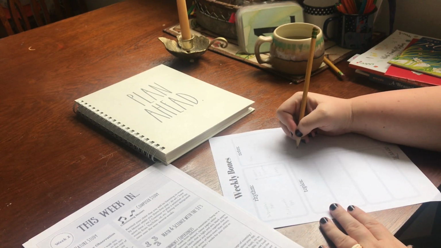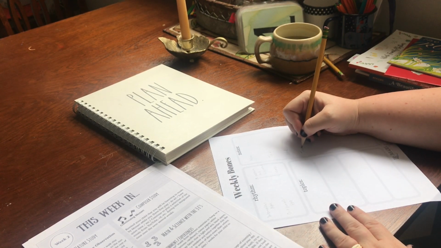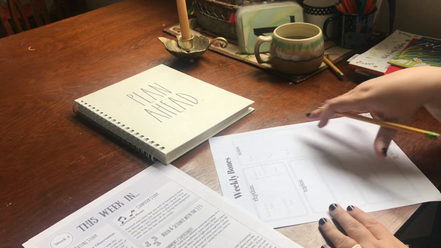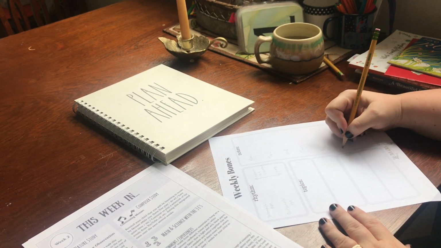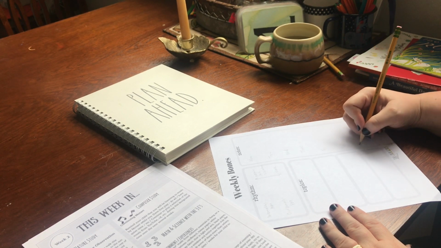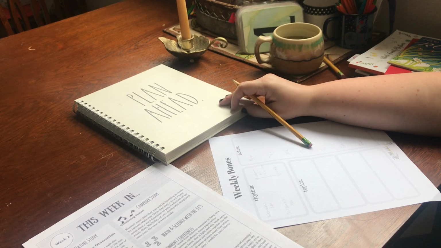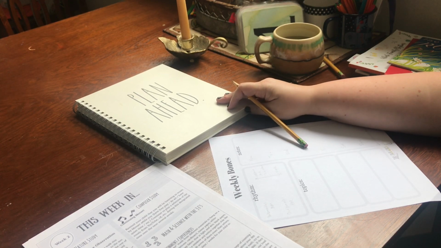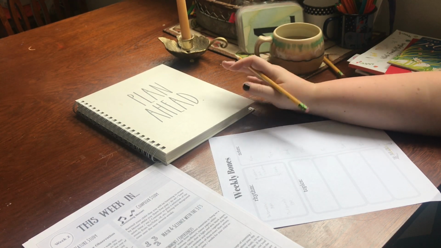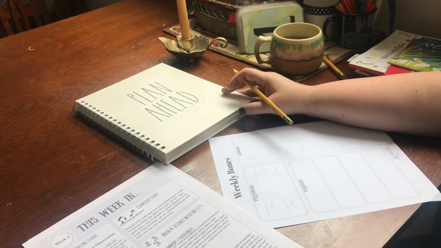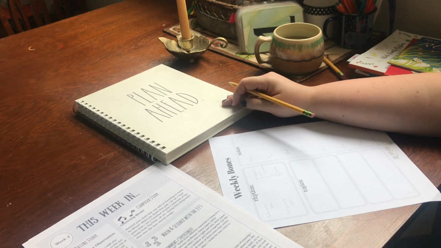I usually will give a bit of an overview in the notes, and then after I've worked this all through with my pencil, when I'm done planning, I will transfer it to a daily format in here. And then the plan ahead book is just a calendar I picked up from, I think it was TJ Maxx, for like $8. And I like the format in here for me to keep everything nice and clean.